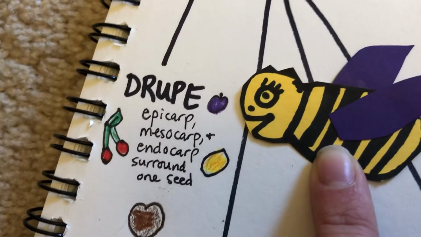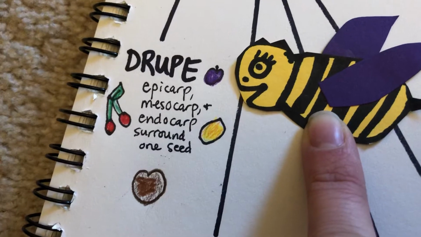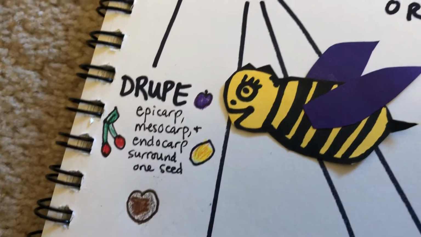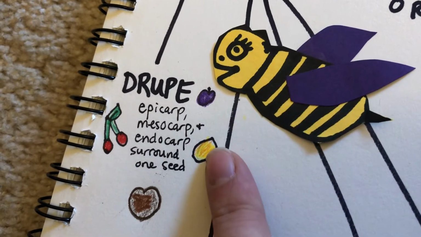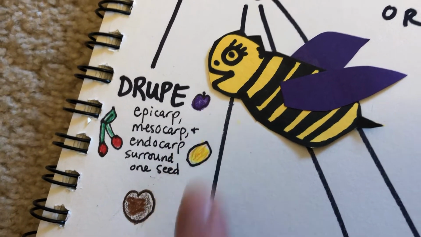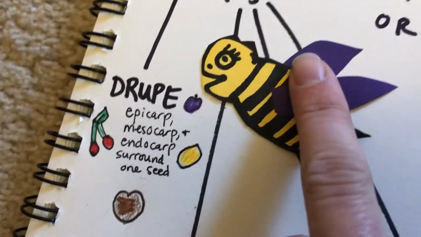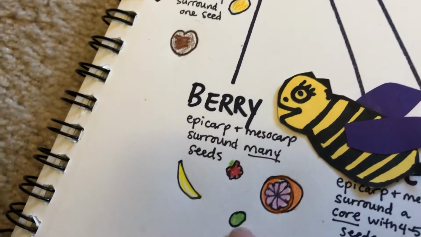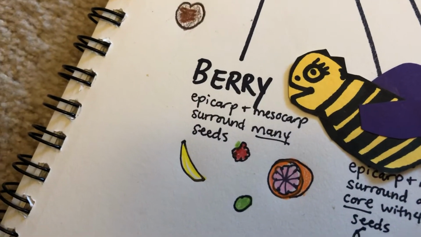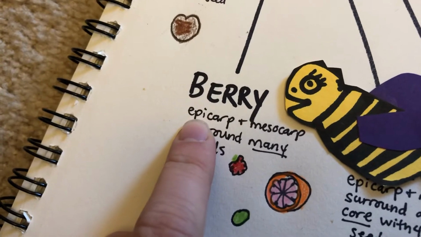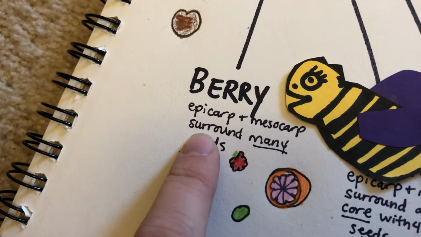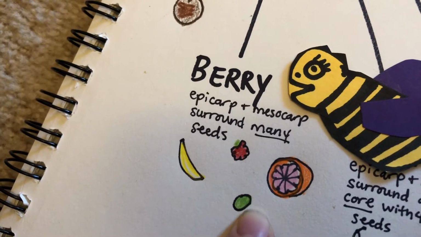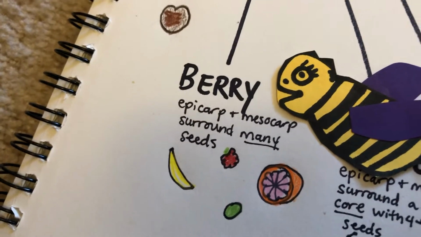So there's a drupe where the epicarp, mesocarp, and endocarp surround one seed. For example, cherries, mango, plums, even walnuts. Now you can also have berries. Now, not just raspberries and strawberries, but that's any time a plant has an epicarp, mesocarp that surrounds many seeds. So that includes raspberries, but also bananas, limes, even grapefruits and oranges.